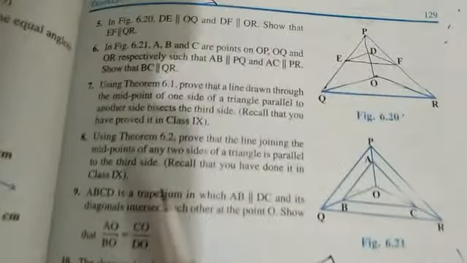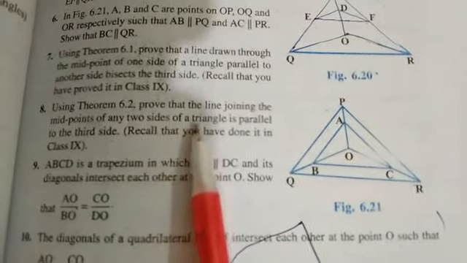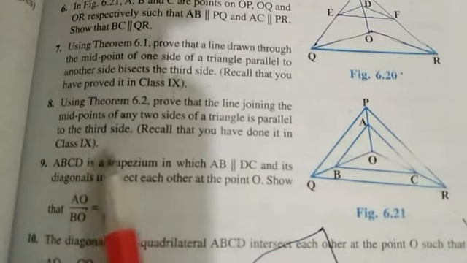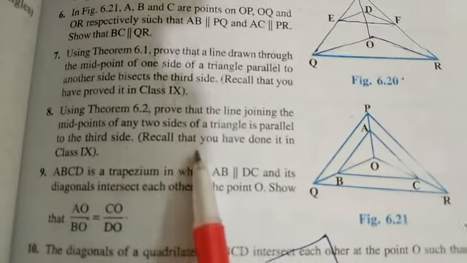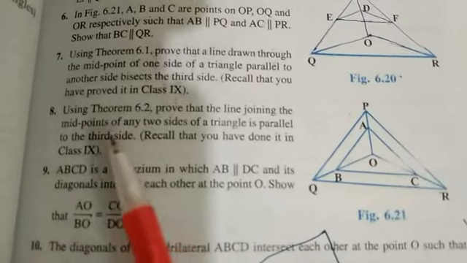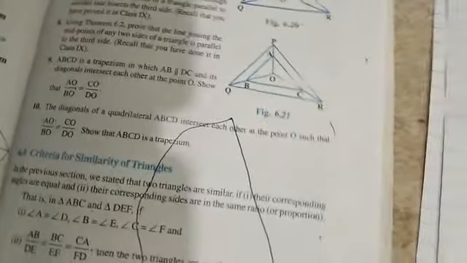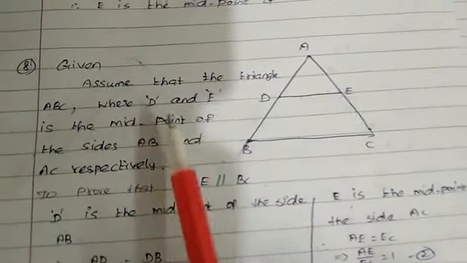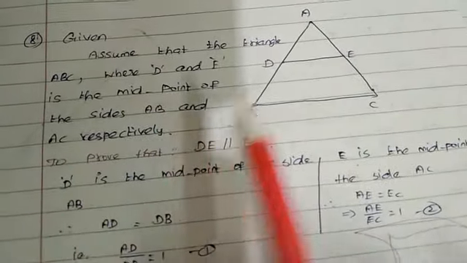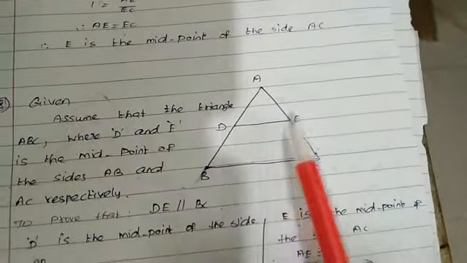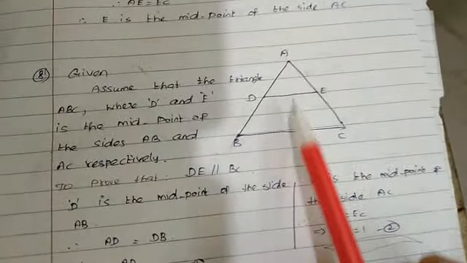Right. Similarly, using theorem 6.2, prove that the line joining the midpoints of any two sides of a triangle is parallel to the third side. So that is, given two midpoints on any two sides of a triangle, we need to prove this line is parallel. In the same way, assume the triangle ABC, where D and E are the midpoints of the sides AB and AC respectively, to prove DE parallel to BC. In the previous problem we needed to prove a point is the midpoint; here we need to prove the parallel condition.